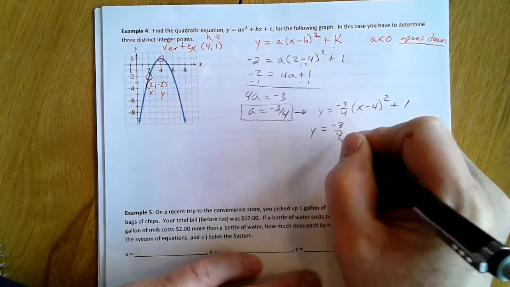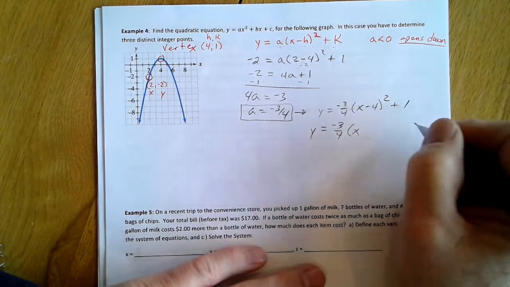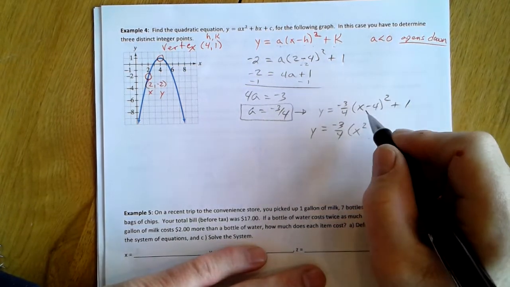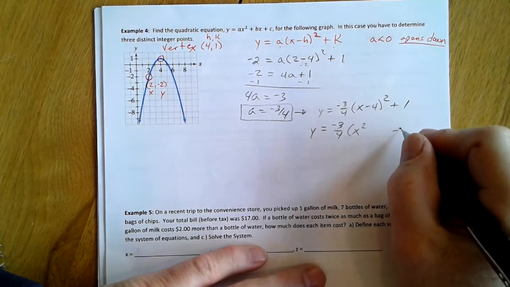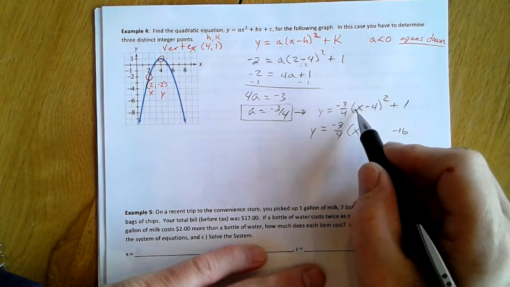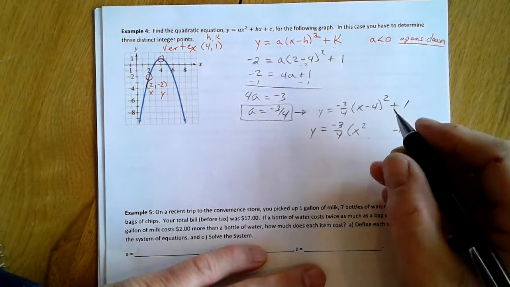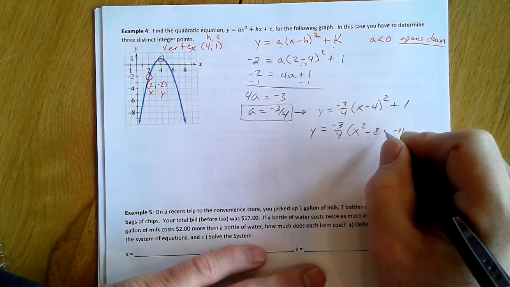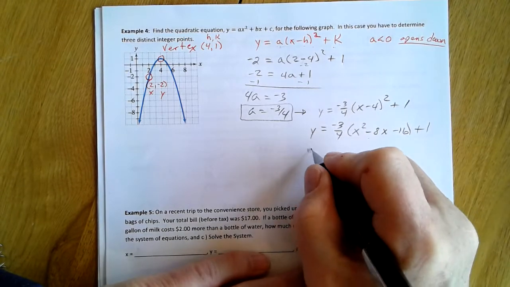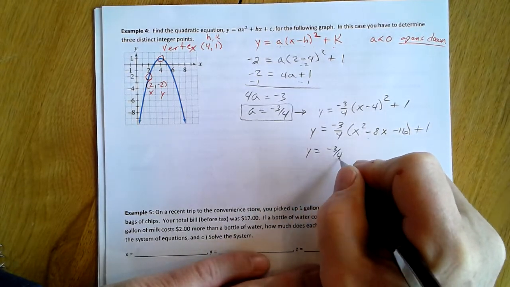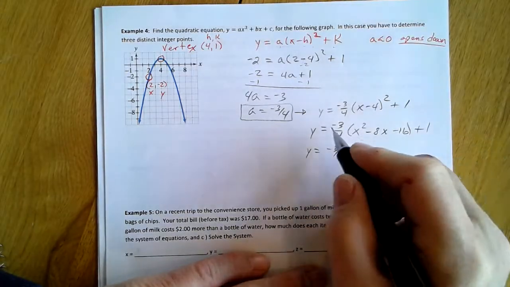Y equals negative 3/4 times the quantity x squared. Now, it's a squared and it's b squared, so out here we're going to have a minus 16. But we take 4 times x and we double it. So negative 4x times 2 is minus 8x. Okay, plus 1. So y equals negative 3/4 x squared.